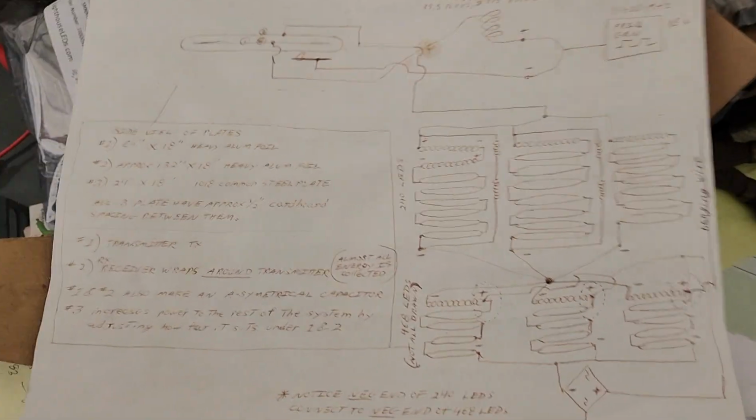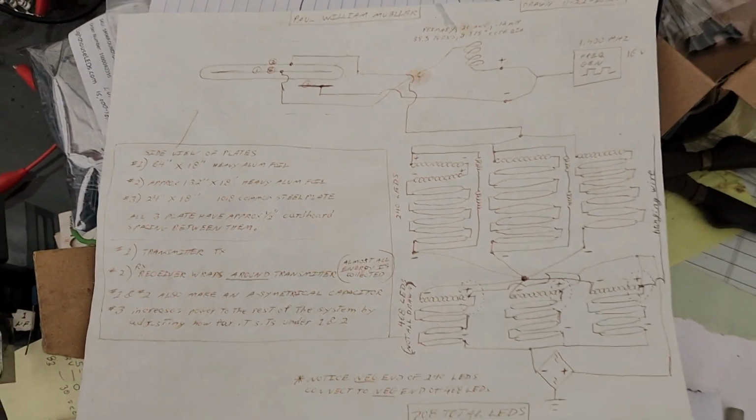Now that I've revealed everything in my last video, I just want to make some more points and add to that. Let's start with this schematic that I showed you guys.